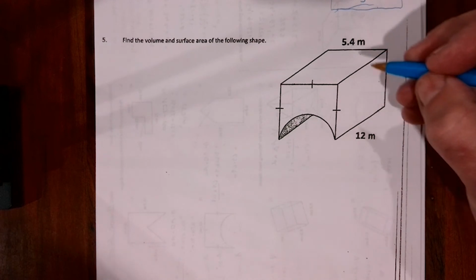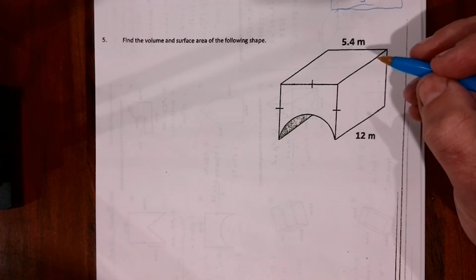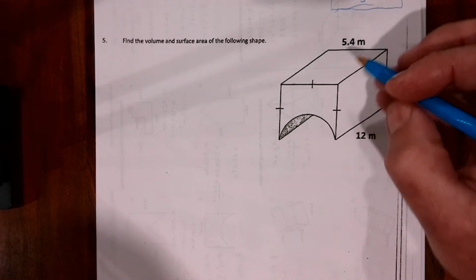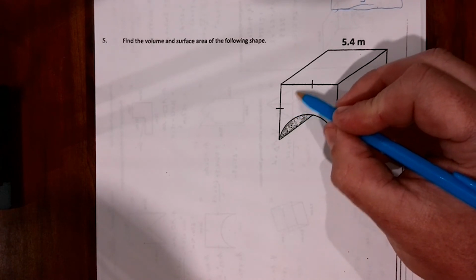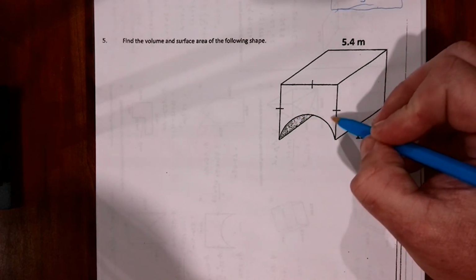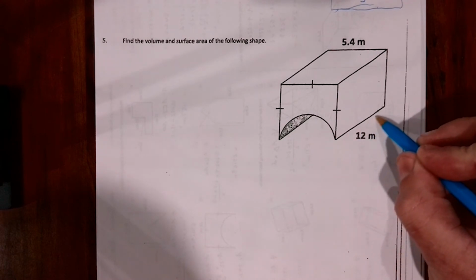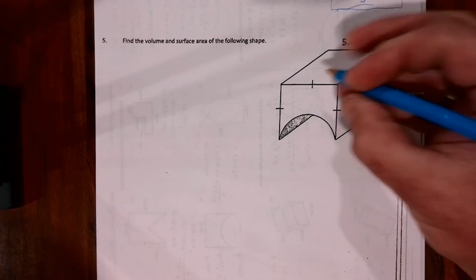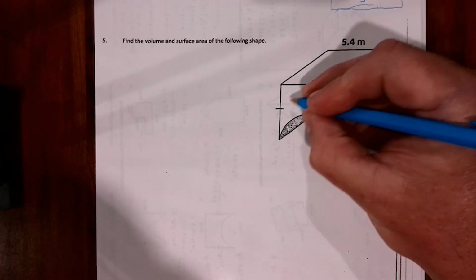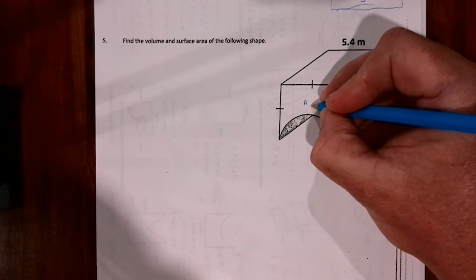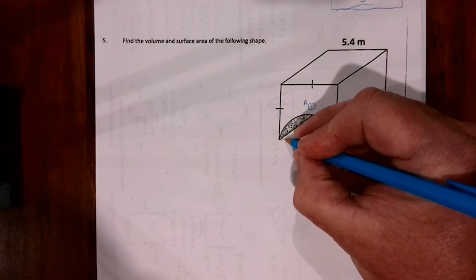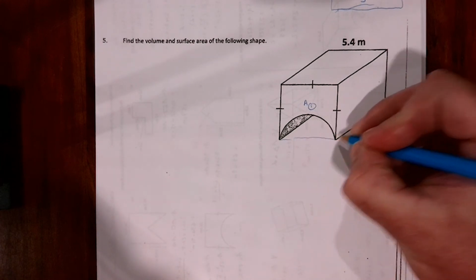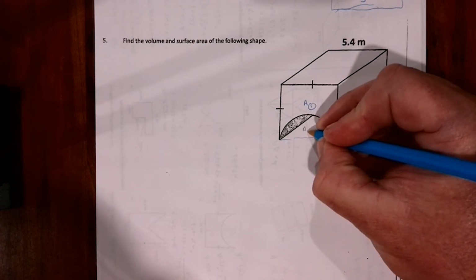So let's have a go at, first of all, doing the volume of this shape. And I'm going to do that by working out the surface area of this end and then multiplying it by how deep the shape is. So I've got a square, I know that because these sides are all the same. I'm going to call that area 1. And then I have a half circle, which I'm going to call area 2.